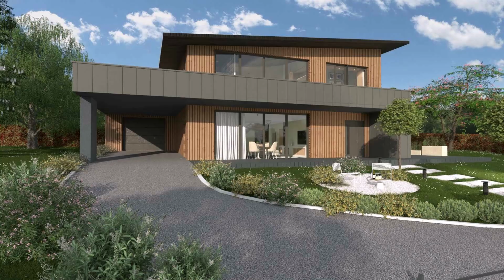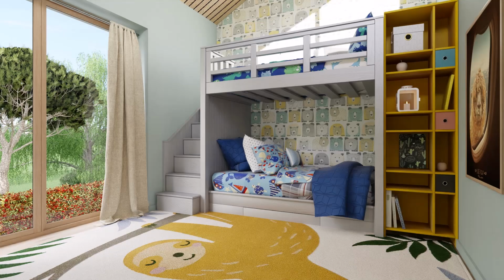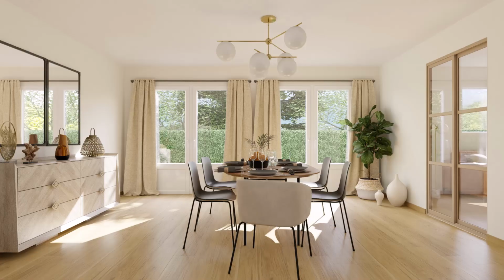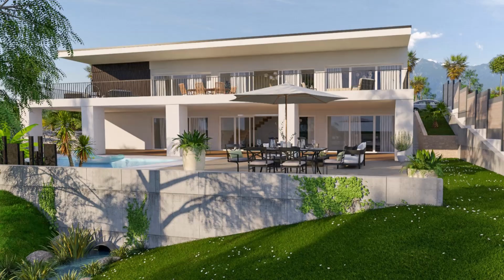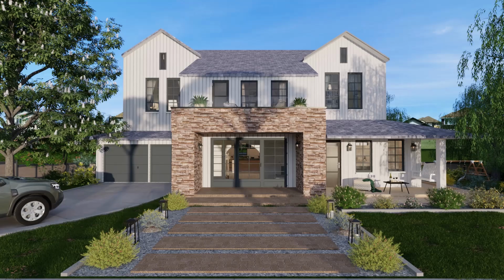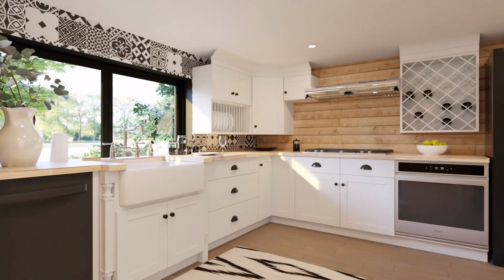But the rendering is like a step up. The rendering is a better, more realistic version of your design with different shadows, lighting, and then you'll have background depending on the environment that you choose. So I'm going to go ahead and share my screen so we can get started.